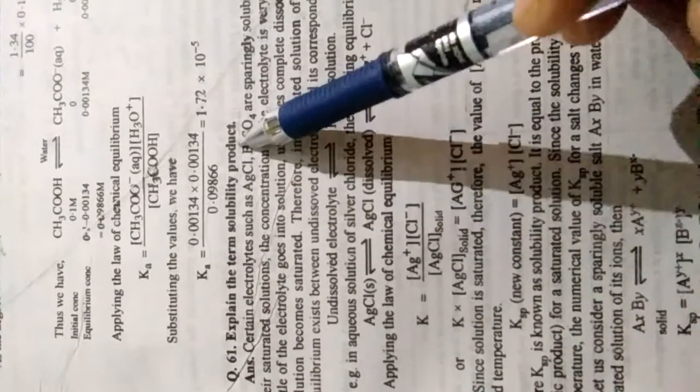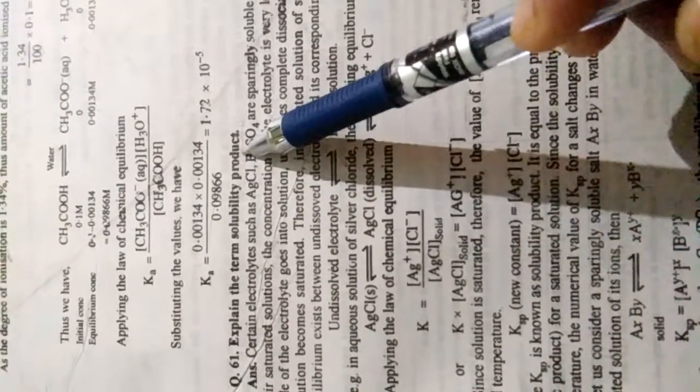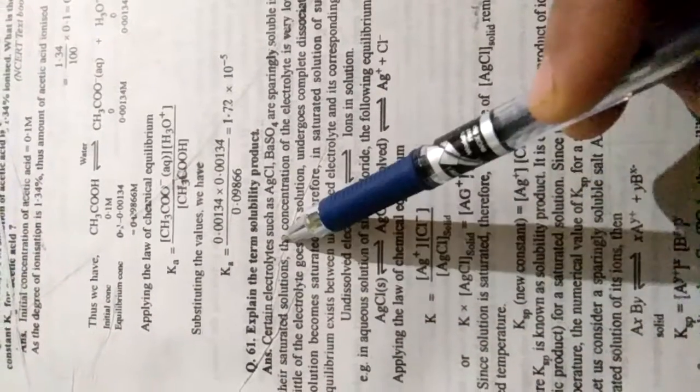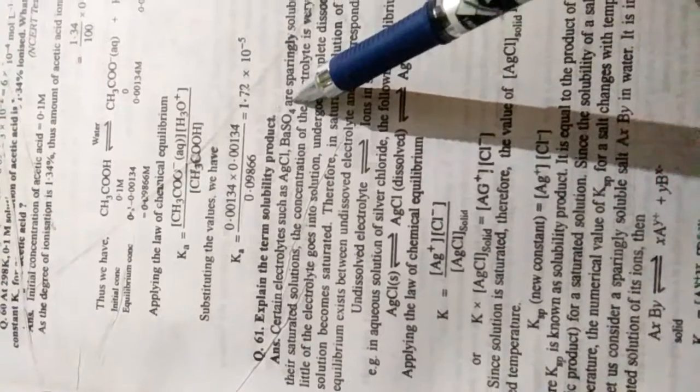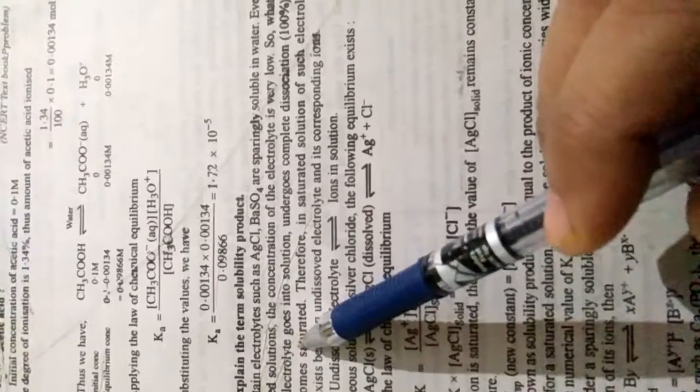Good morning students. Today we do the next topic of chemistry, lesson number 7, solubility product. Okay. Now what is the solubility product? Certain electrolytes such as silver chloride and barium sulfate are sparingly soluble in water and form saturated solutions.